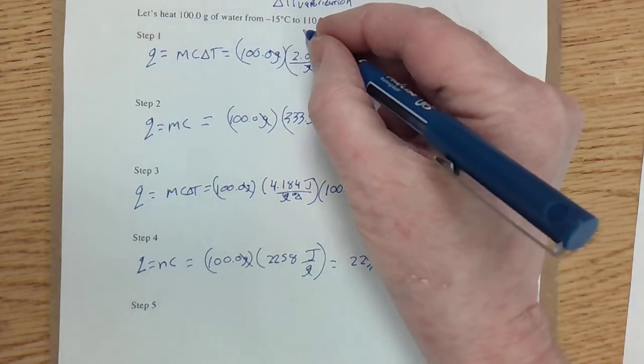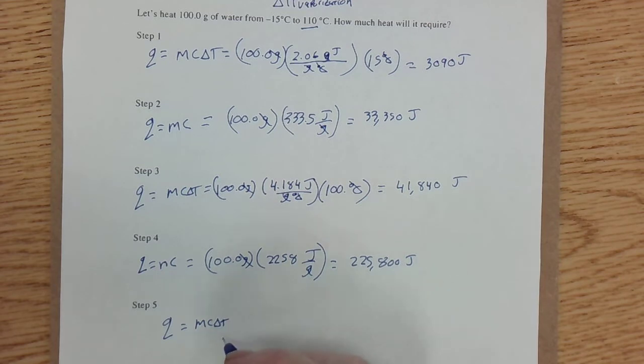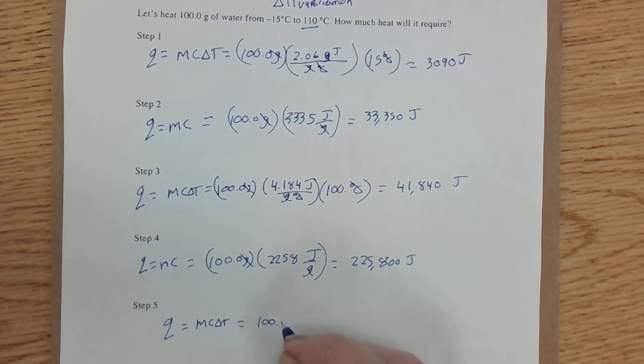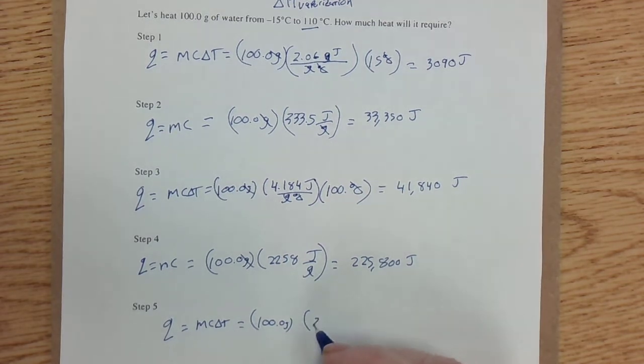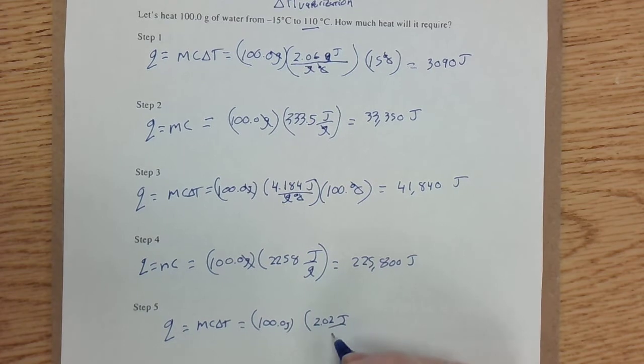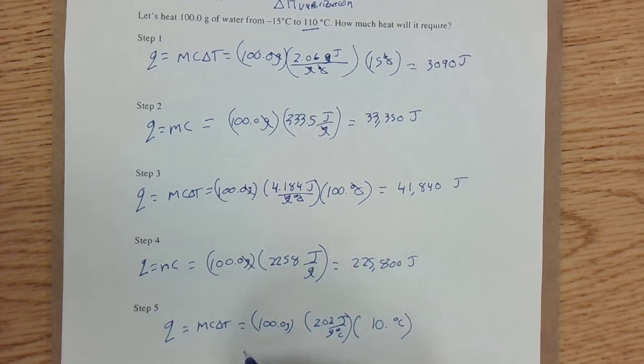And then since I'm going all the way up to 110 degrees, what I can say at this point is Q equals mc delta T, okay? And that equals the 100.0 grams. And I look up the heat capacity for water vapor. It's 2.02 joules per gram degrees Celsius. And the temperature change is 10 degrees Celsius. And this comes out to be about 2,020 joules.